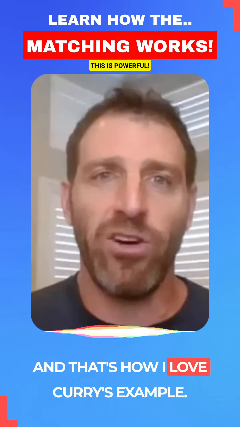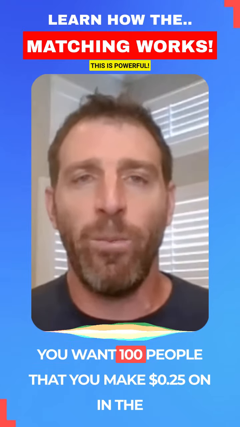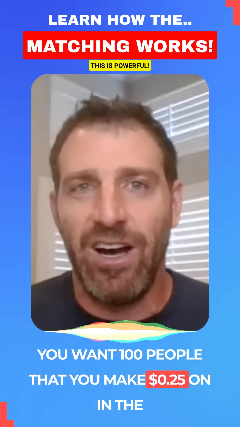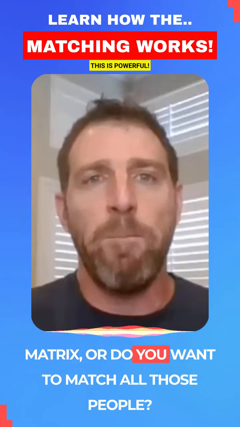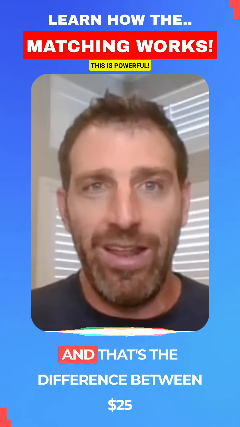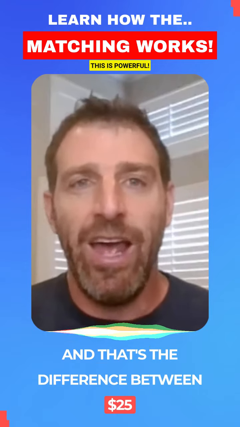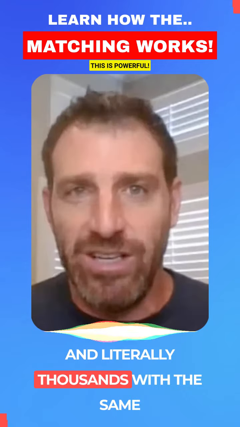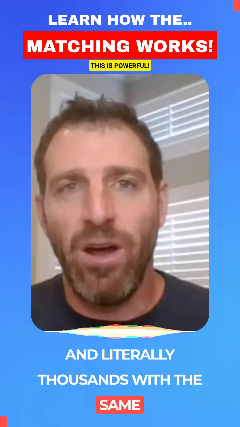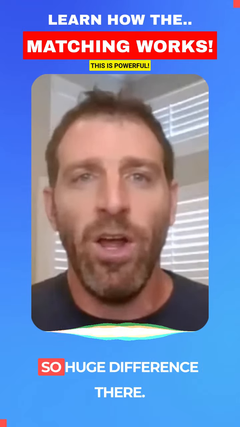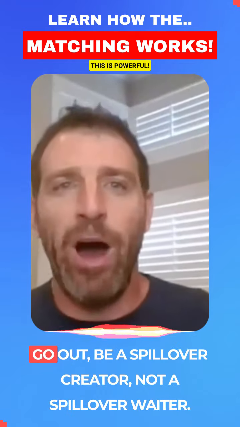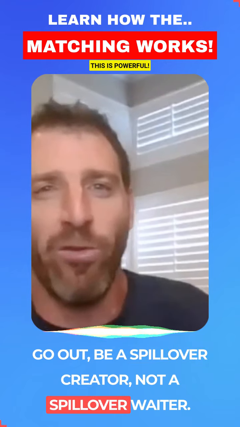And that's why I love Curry's example. Do you want 100 people that you make 25 cents on in the matrix, or do you want to match all those people? That's the difference between $25 and literally thousands with the same number of people in your organization. Huge difference there. Go out, be a spillover creator, not a spillover waiter.